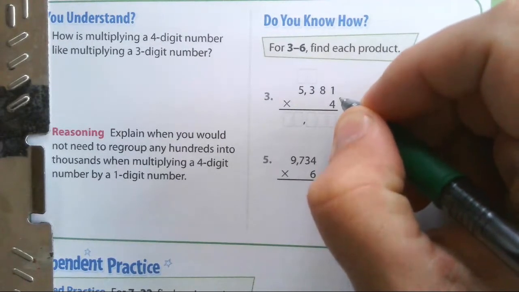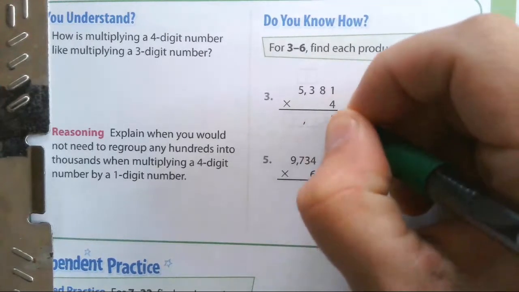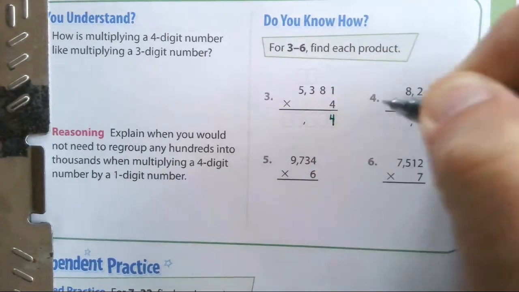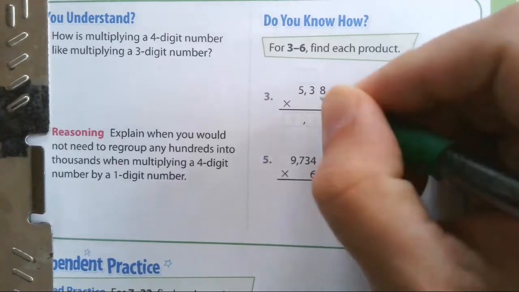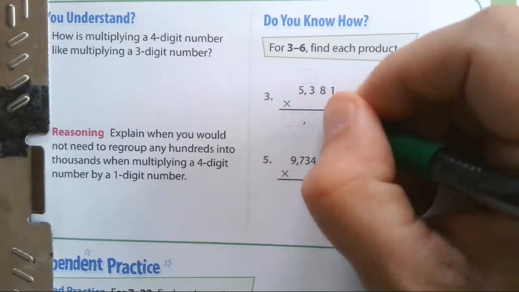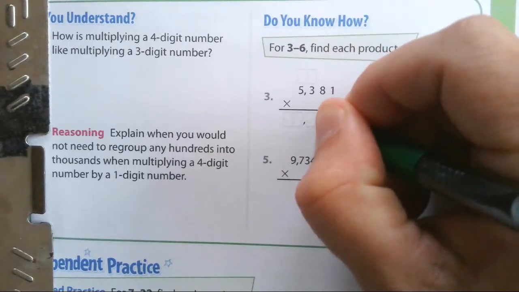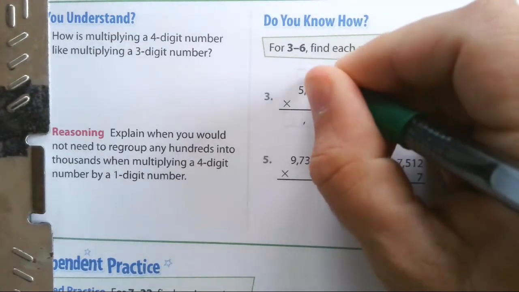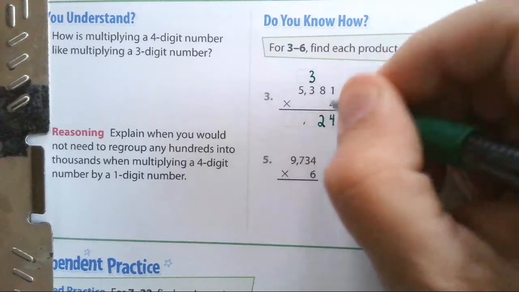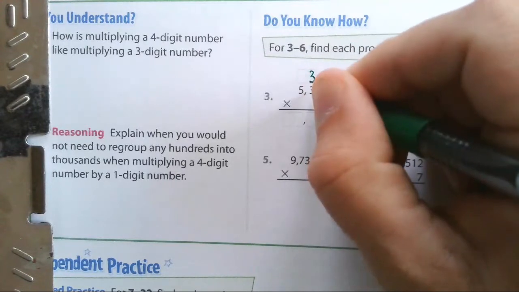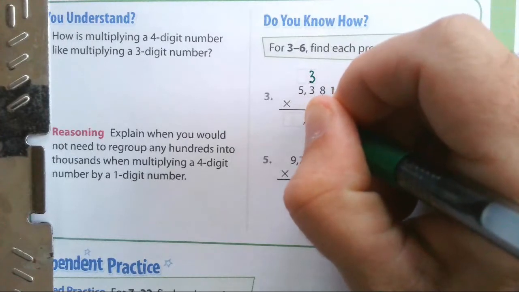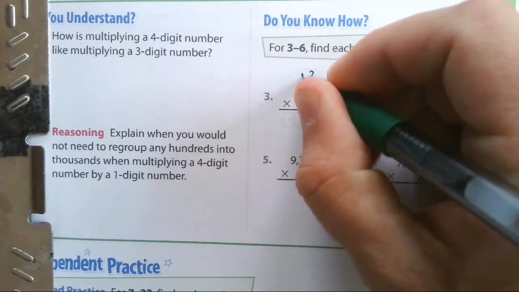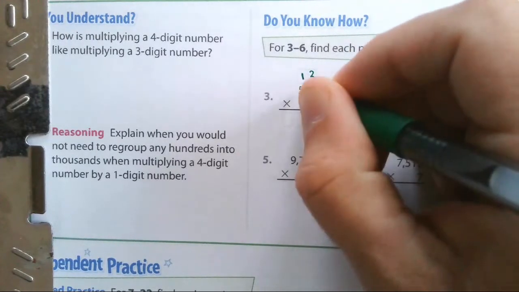That's going to help us keep track of some regrouping. All right, so let's start here with the ones column. 1 times 4 is 4. There's no regrouping. It's not over 10. 8 times 4 is 32. 2. Carry my 3. 4 times 3 is 12. Plus 3 gets me 15. Carry my 10. 4 times 5 is 20.